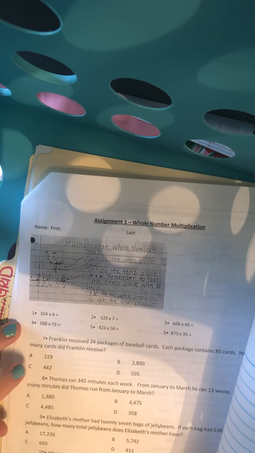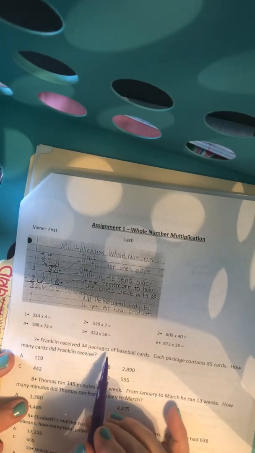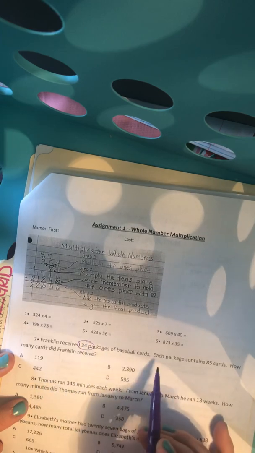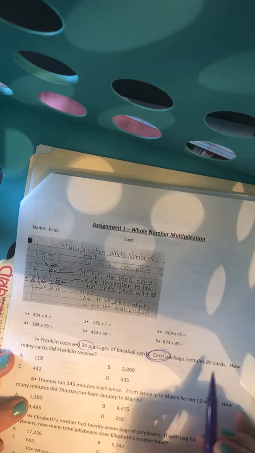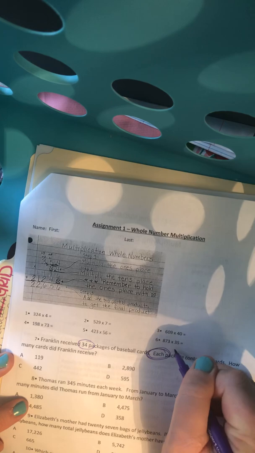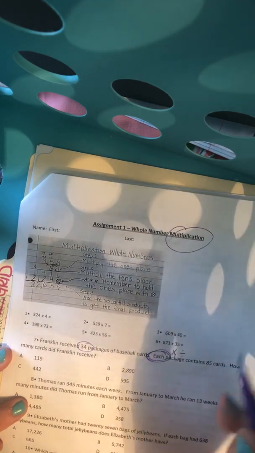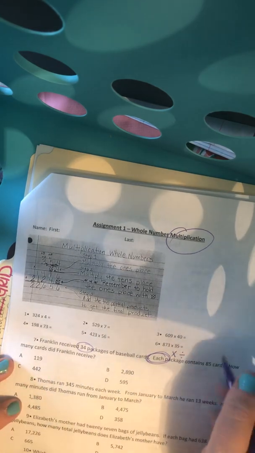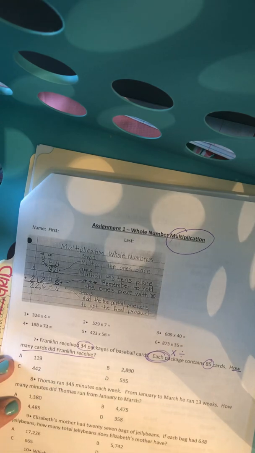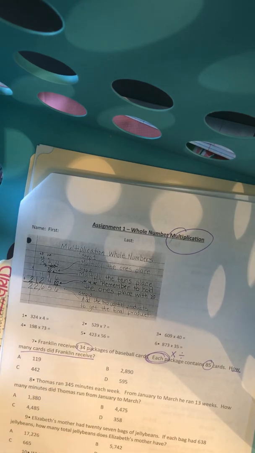Now I'm going to do number 7. I'm going to work some of it here and then some of it on my paper probably, because I probably won't have room. Franklin received 34 packages of baseball cards. Each package contains 85 cards, so that's either multiply or divide. And since we are multiplying, it's probably going to be multiplication. Okay, how many cards did Franklin receive? Okay, so we're definitely going to multiply. I'm going to do that on my paper.